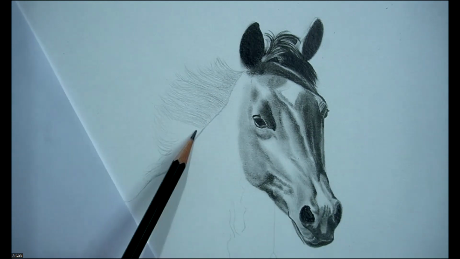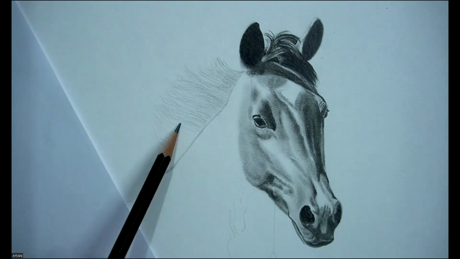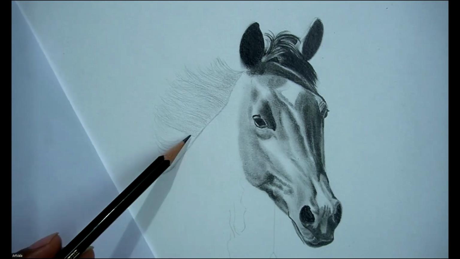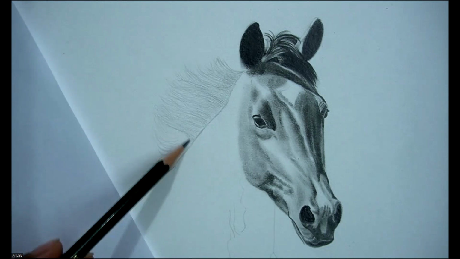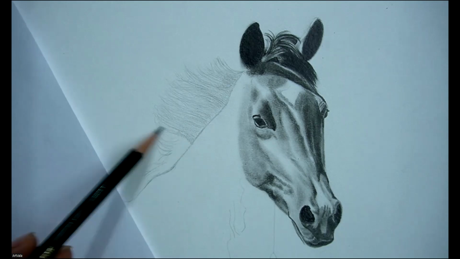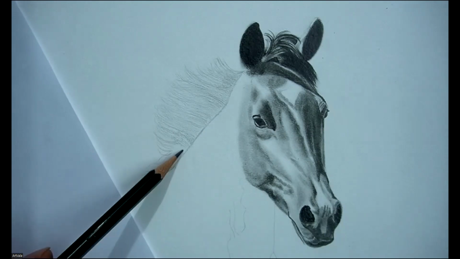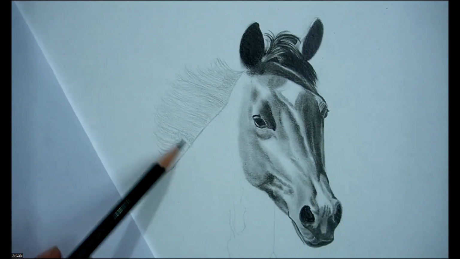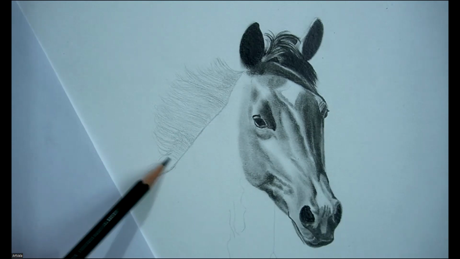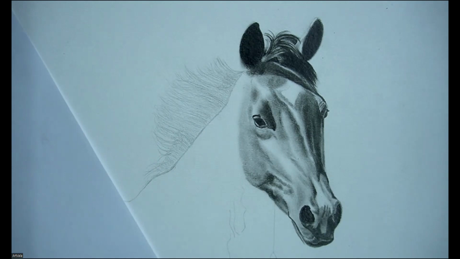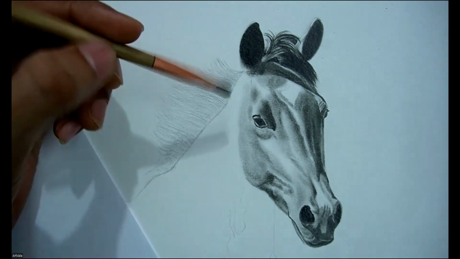It's there on the paper, but you will never be able to see him.